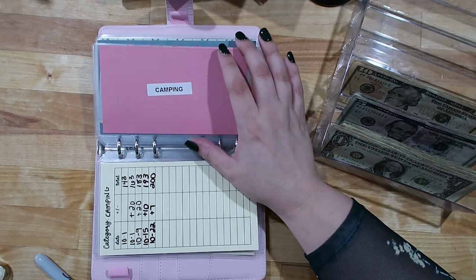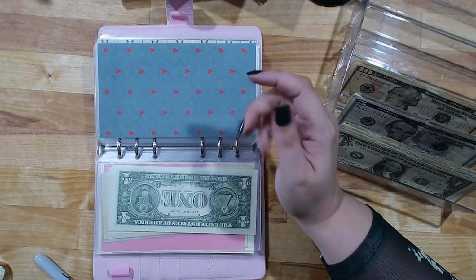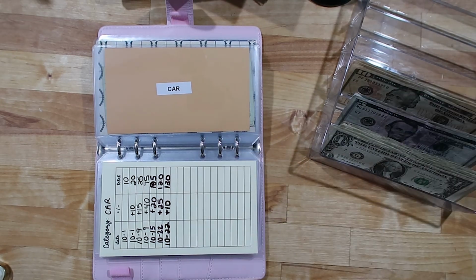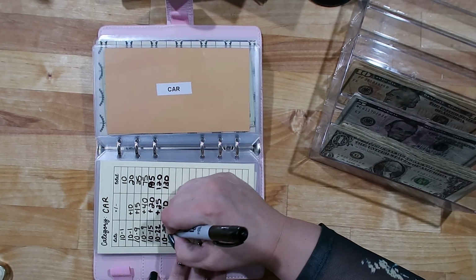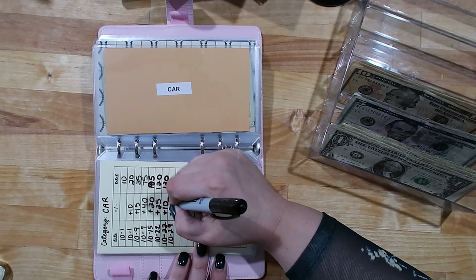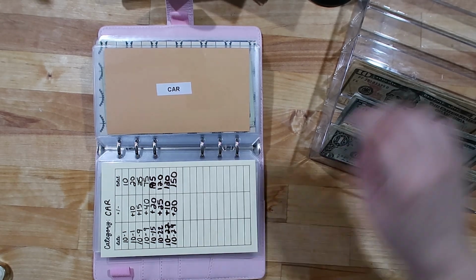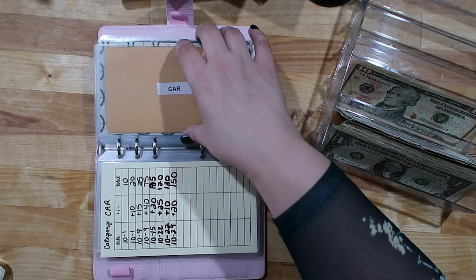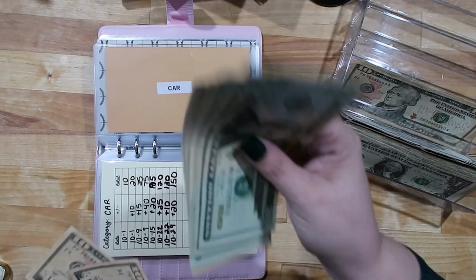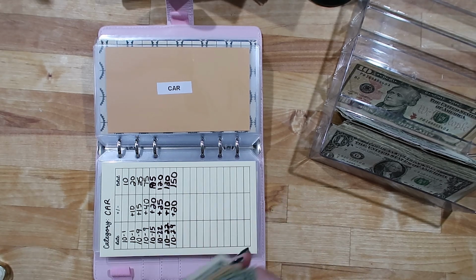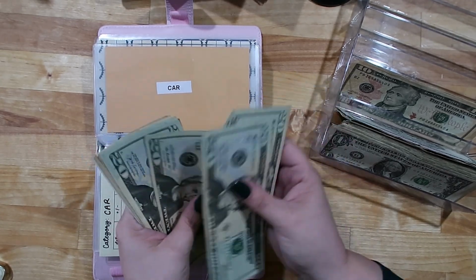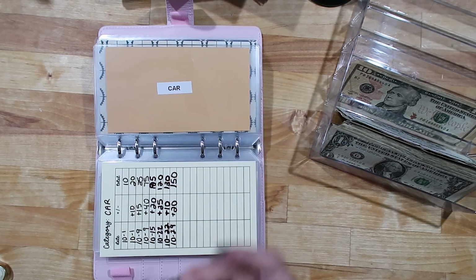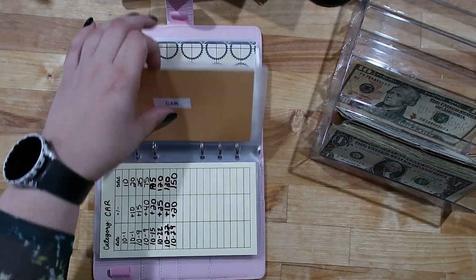All right. Camping has 200. Let's leave it there for now. Car. Let's add 20. Bring it up to 150. So we'll add 2 10s. $20, $40, $60, $80, $100, $10, $20, $30, $40, $45, $50. Perfect.